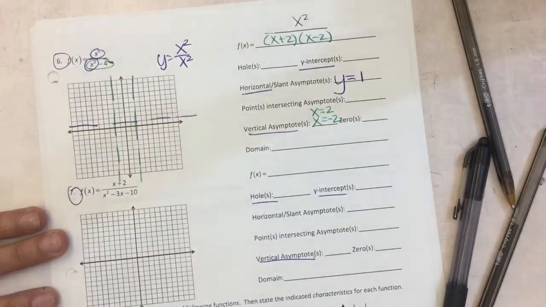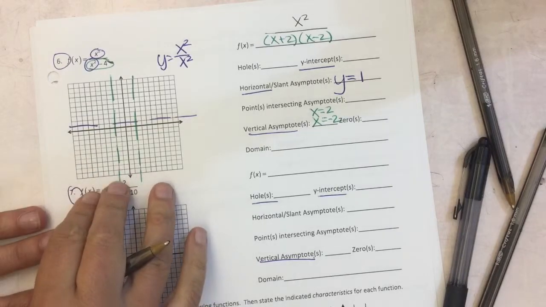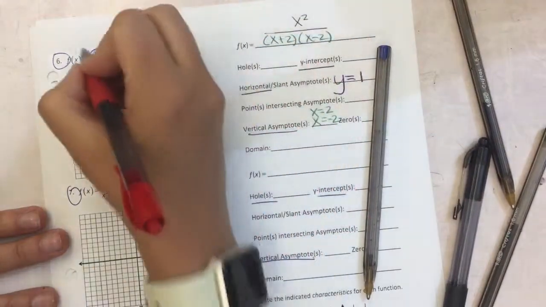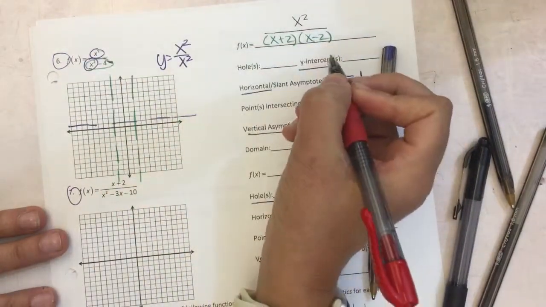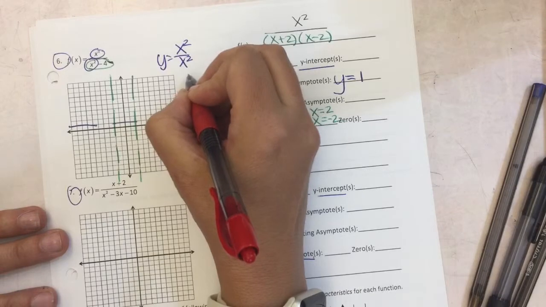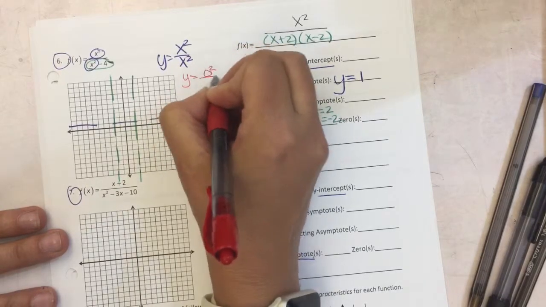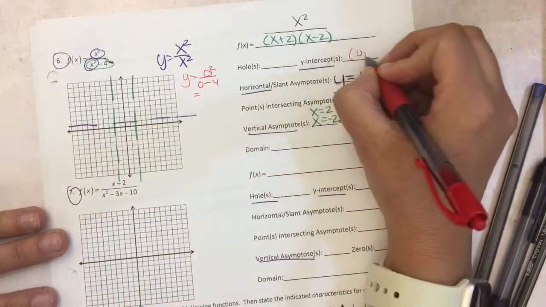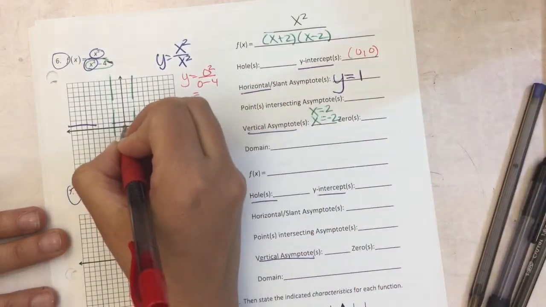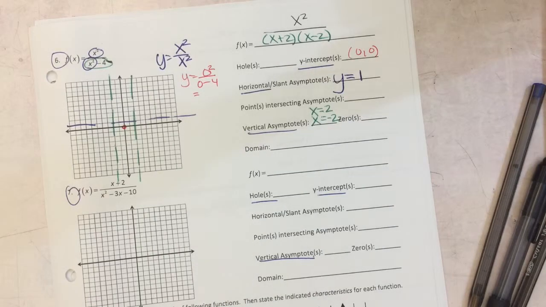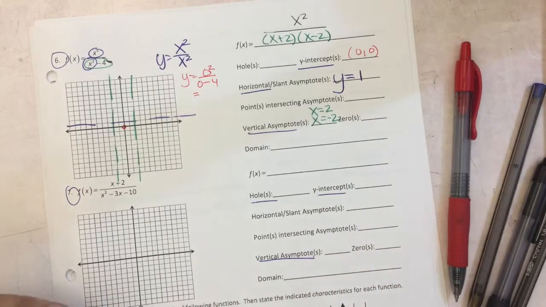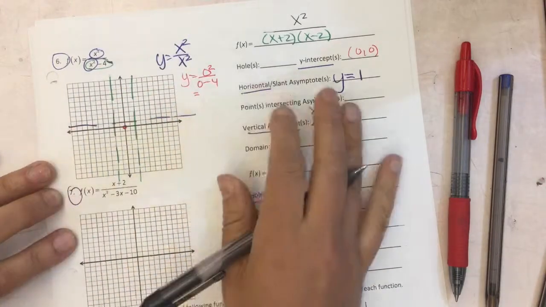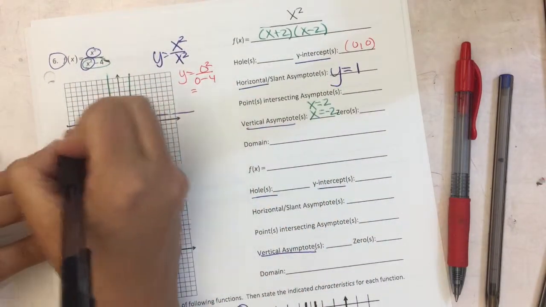Okay, if you find your y-intercept, you can find a point on your graph. So to find your y-intercept, you plug in x with 0. Put a 0 there. So I'm going to go y equals 0 squared over 0 minus 4. That's 0 divided by negative 4, or 0. So put that point right there. Okay, so now how does this behavior go? I'm going to pick some numbers from my graph. I need a number to the extreme left to see if it's above or below my asymptote.